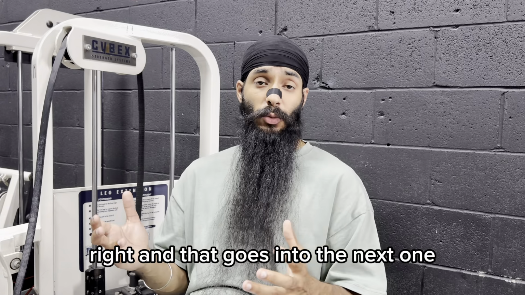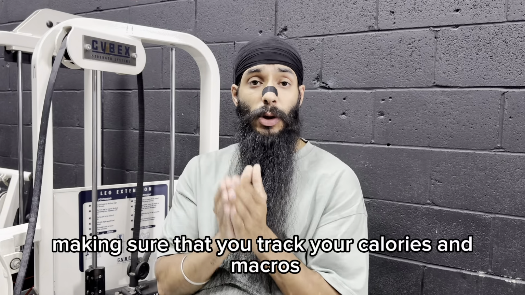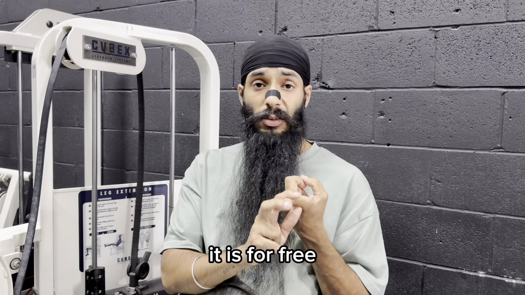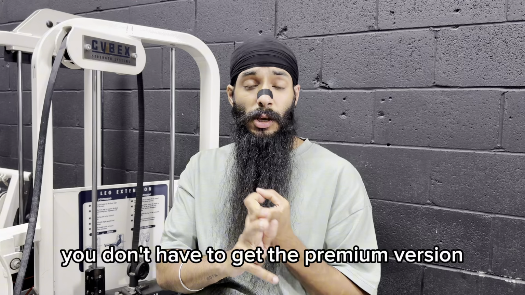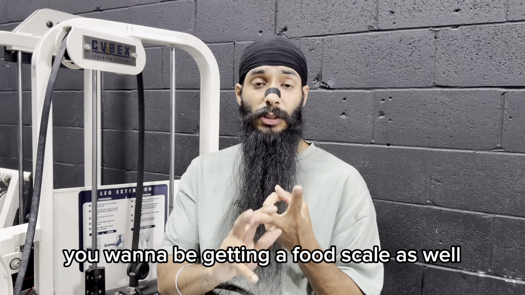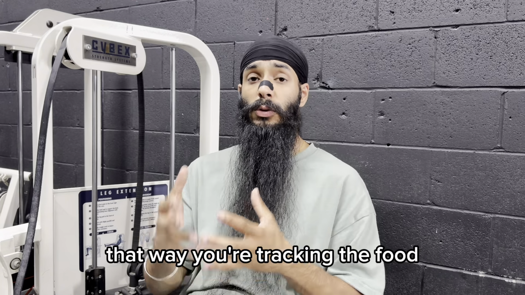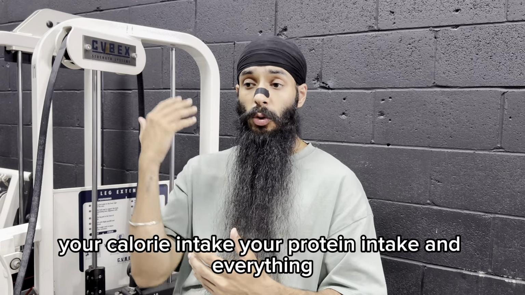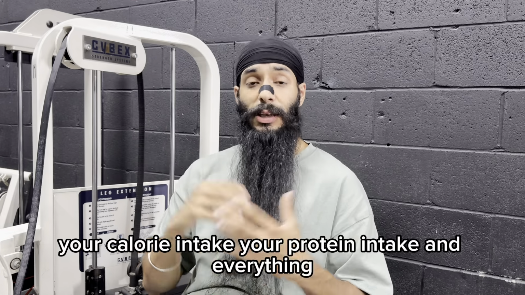And that goes into the next one, which is making sure that you track your calories and macros. So you wanna download an app called MyFitnessPal. It is for free. You don't have to get the premium version. And then with that, you wanna be getting a food scale as well. That way you're tracking the food so you know what's coming in and you know if you're accurately hitting your calorie intake, your protein intake, and everything.